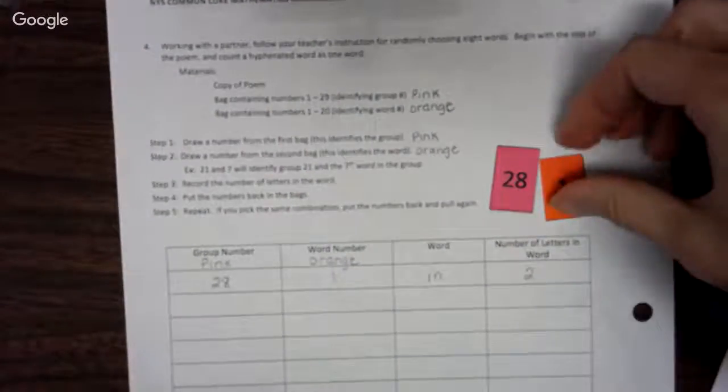Now, you're going to continue this. You're going to put the numbers back in the bag every time you pick, because you want the chances to be equally likely. Okay, and then you're going to do it again. So I'm just going to show you again. Don't write this down. I'm going to pick 1 of each.